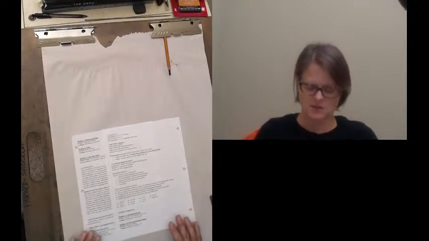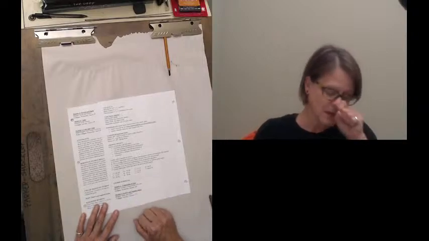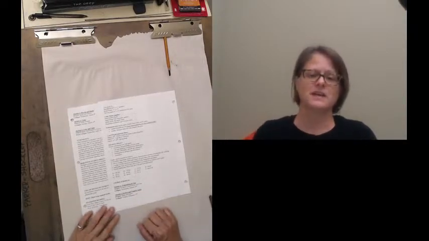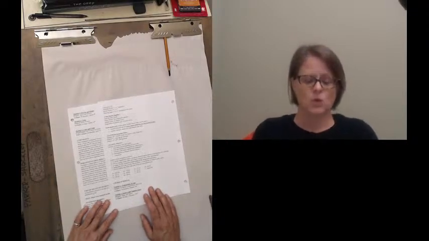So the first module is composition in line. The second module is positive space and negative space. We'll be working with black paper and white paper.